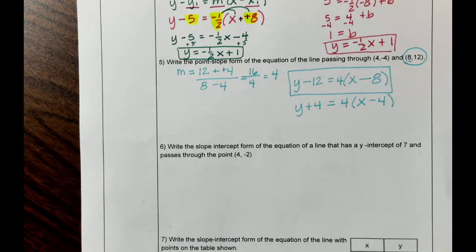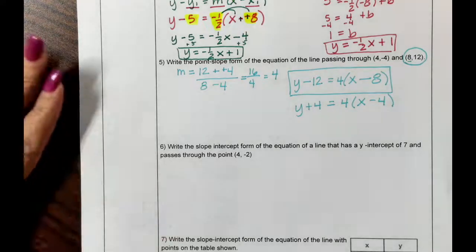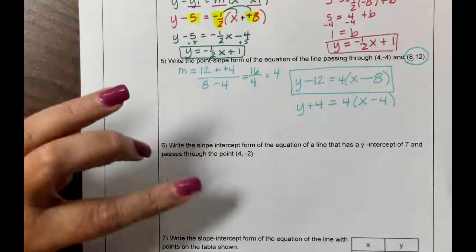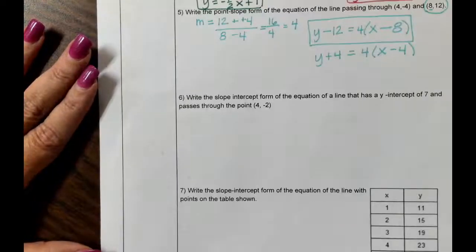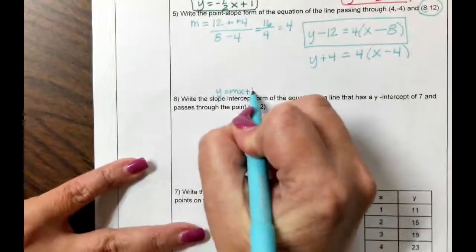So you can choose either point, it doesn't matter, and just be careful with your signs. That minus comes standard with the problem, right? Y minus and then x minus. Write the slope-intercept form.